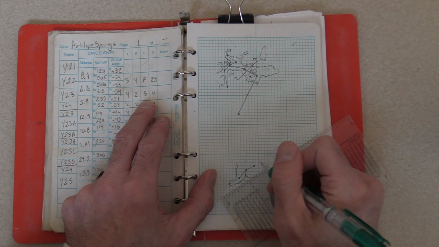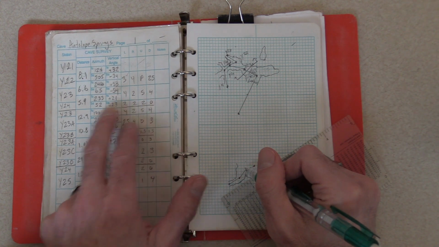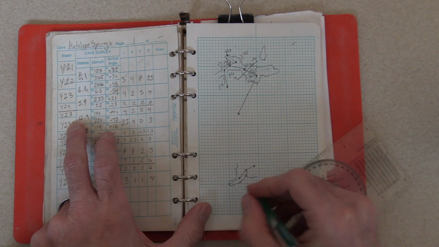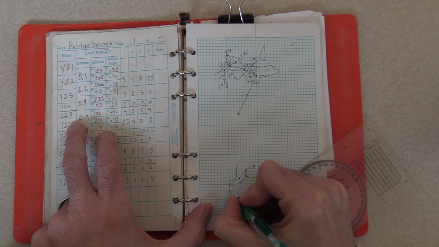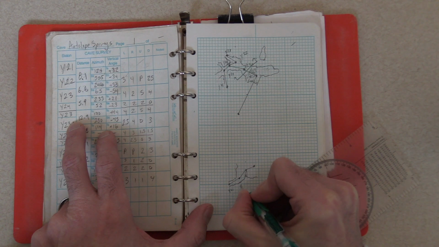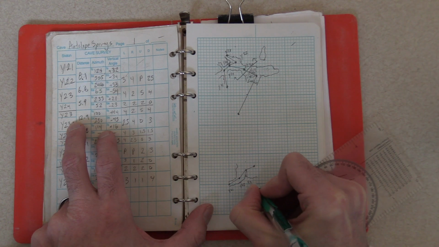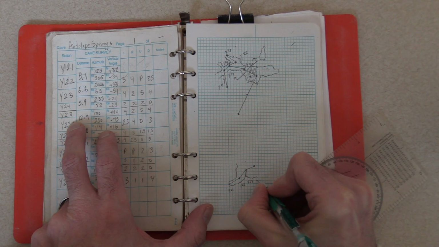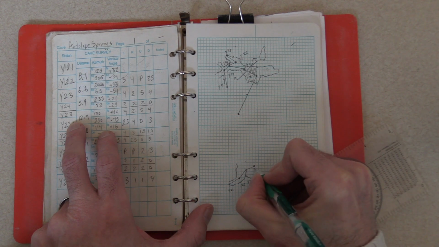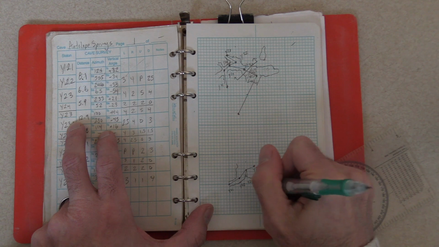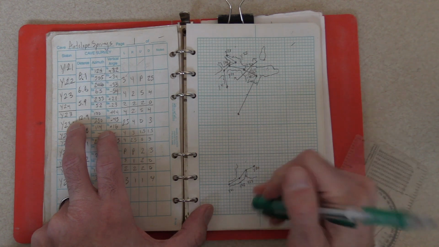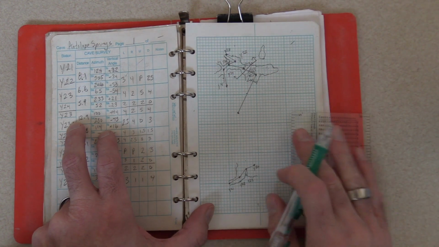Okay, let's go. So the next one, we've got 23. Let's make sure we label these now that we've got the passage. So we've got Y21, Y22, Y23, and actually I'm going to do Y24 right there, where it's not getting in my way. Okay, let's see.